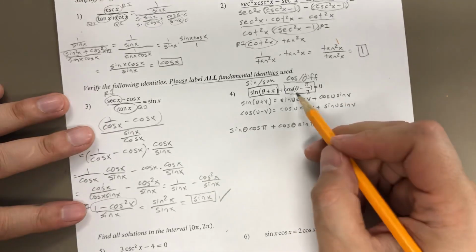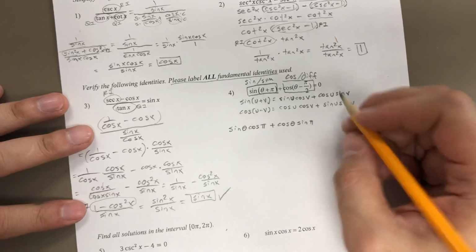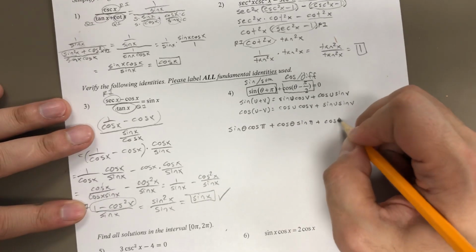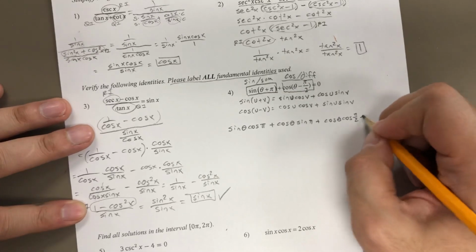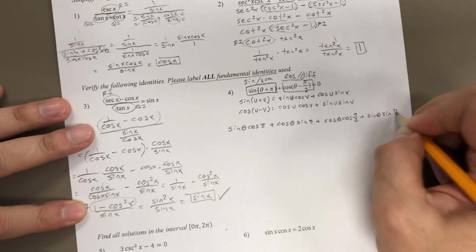Okay, so if I use theta for u and pi halves for v, I get the following. So now I do this equation. It's going to be the cosine of theta times the cosine of pi over 2 plus the sine of theta times the sine of pi over 2.